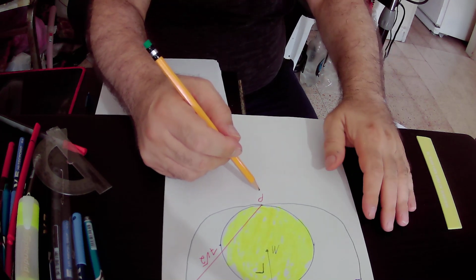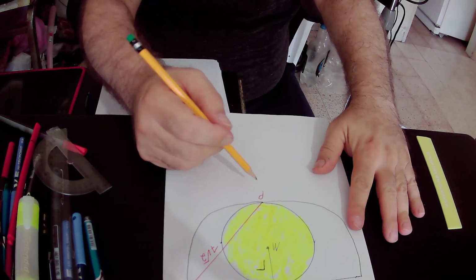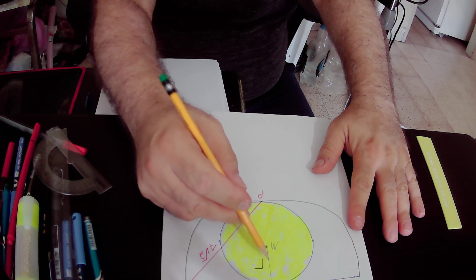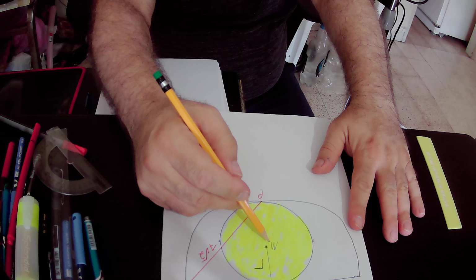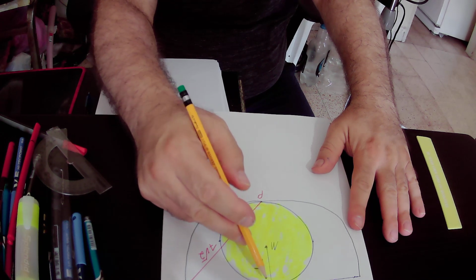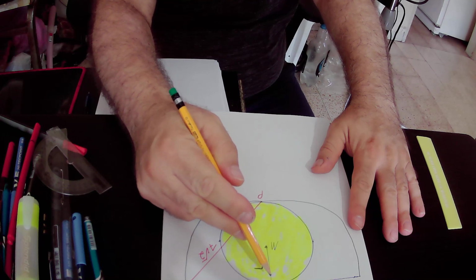That is to say, the line segment MO joins the two centers together, because M is the center of the yellow circle and O is the center of the semicircle.